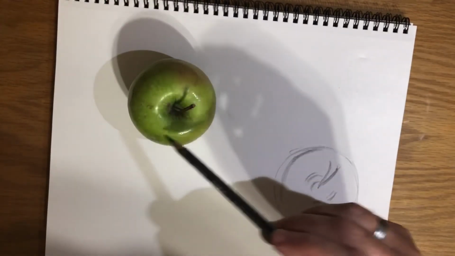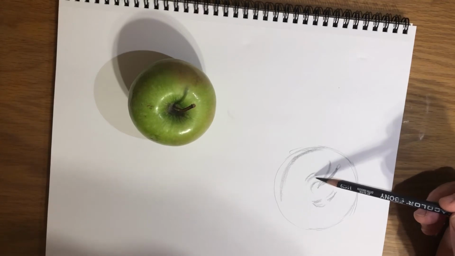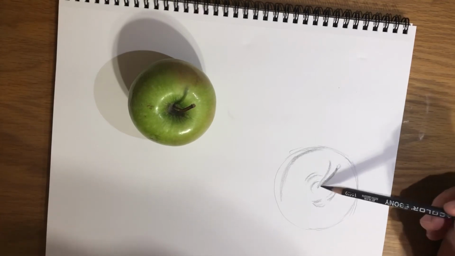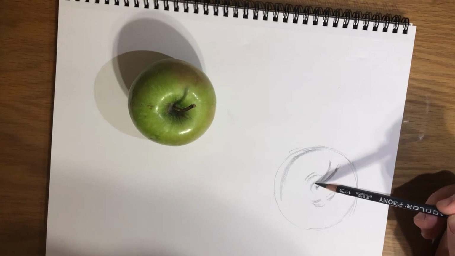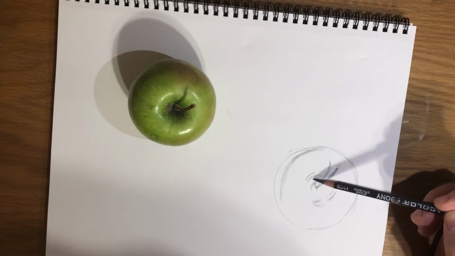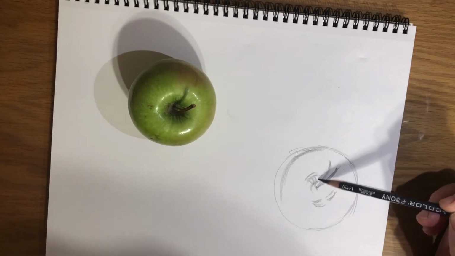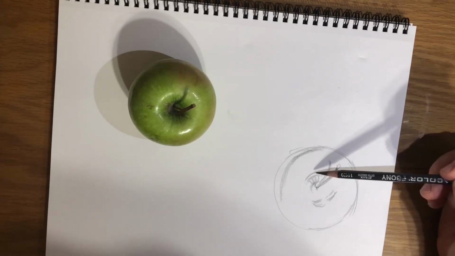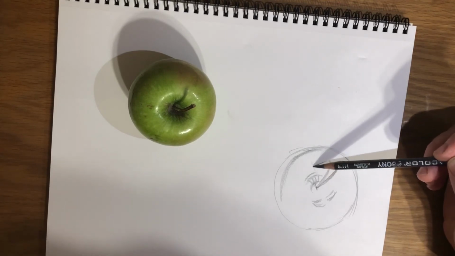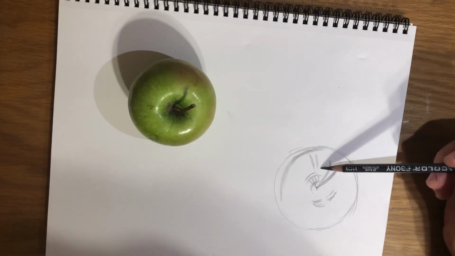Now, there's contour lines or lines that you draw to show the shape and form of the thing that you're drawing. And so like, if I start down here where this stem hits the apple, right about there or so, I can kind of follow the contour, as I'm seeing it anyways, of the apple, and just draw some lines that start to show the shape. And right now I'm going to try not to go over that area that's going to be reflection, but later on I will.